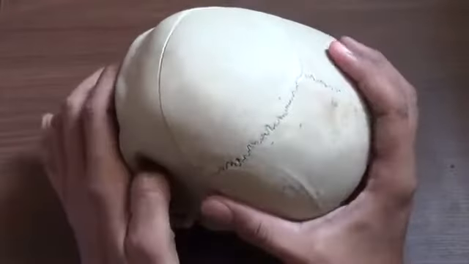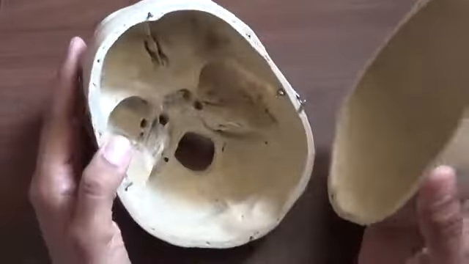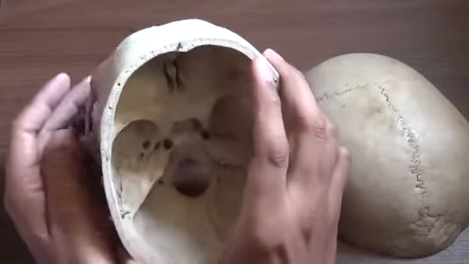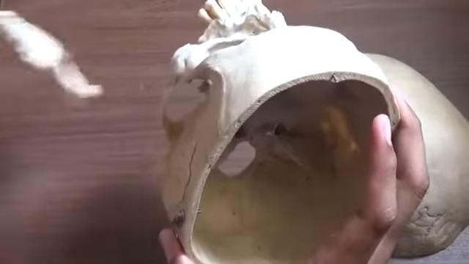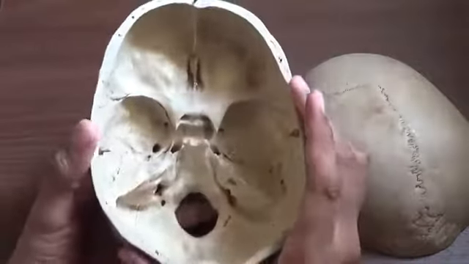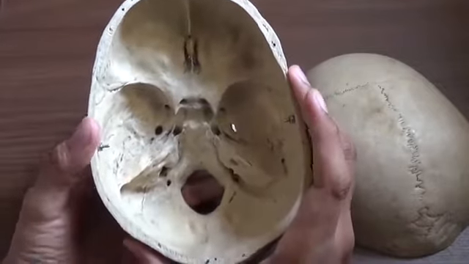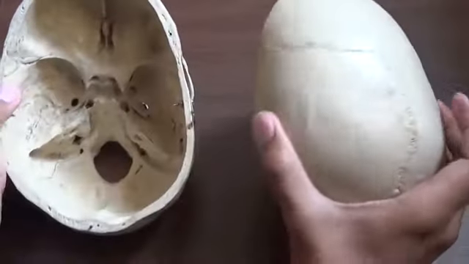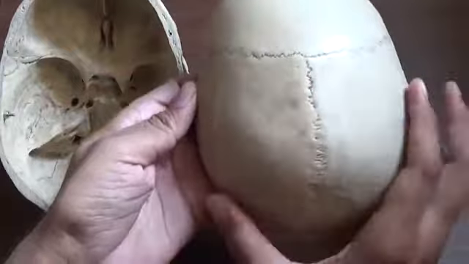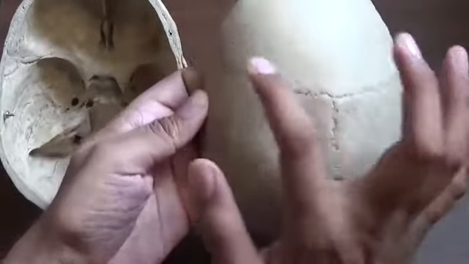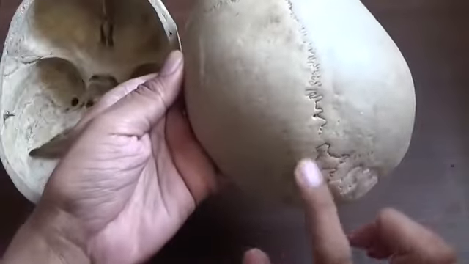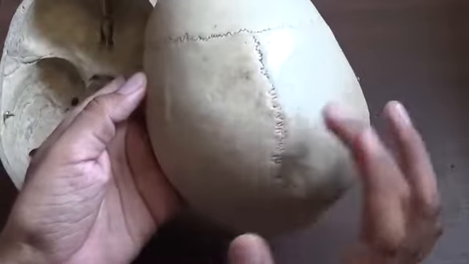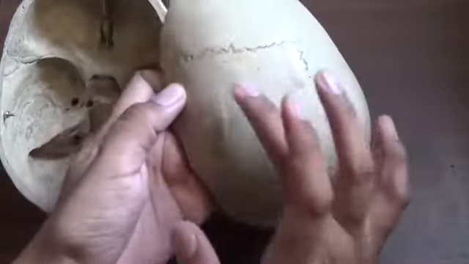Now as I mentioned, this is the brain box, and out of 22, 8 bones contribute to form the neurocranium or the brain box or the brain case. Now the 8 bones are in the form of 2 paired and 4 unpaired bones. Now which are the 2 paired bones? Number 1, you can see over here, this is the superior view, and these are the sutures, right? This is the coronal suture, this is the sagittal suture, this is the lambdoid suture. So these 2 bones in the parietal region, in the scalp, are the parietal bones.